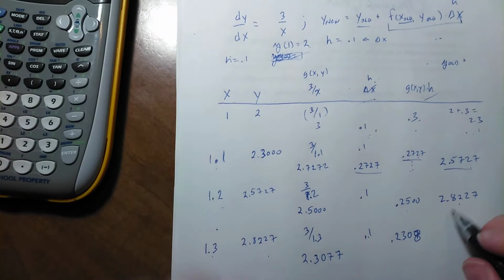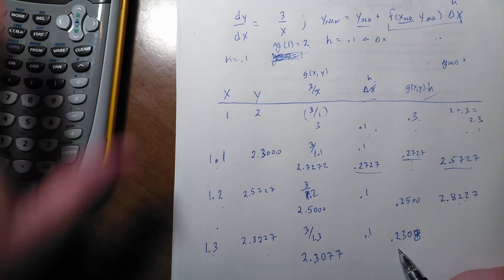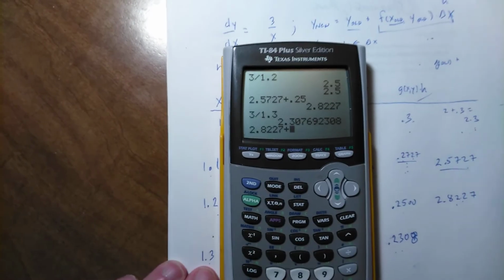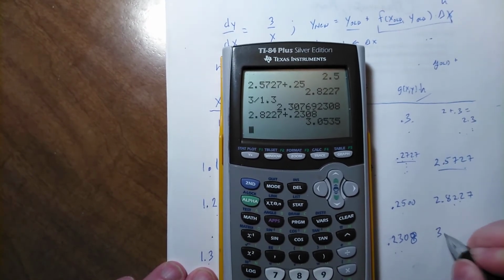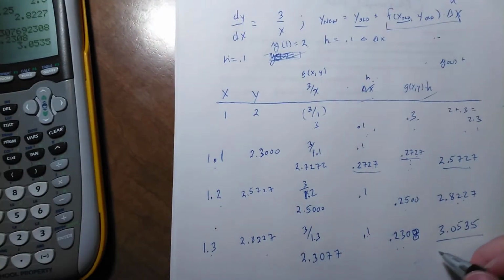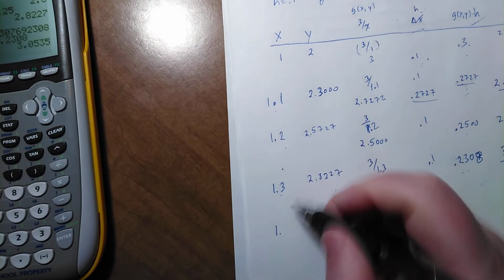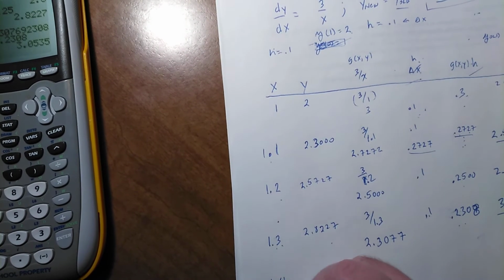And then we're going to take our previous y plus this new step that we found. So that's going to be 2.8227 plus this 4-digit number here, 0.2308. And we end up with 3.0535. Okay, so if I kept going with this, just to demonstrate, we have x is 1.3 plus our delta x, 1.4.